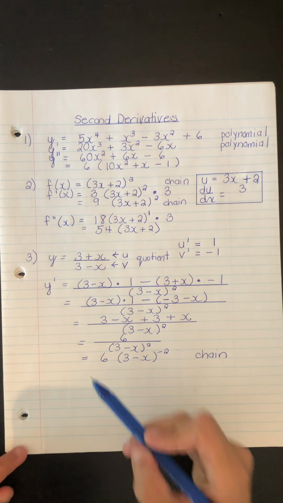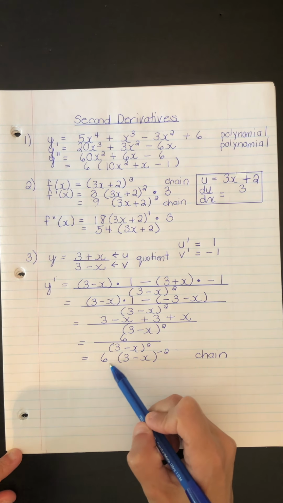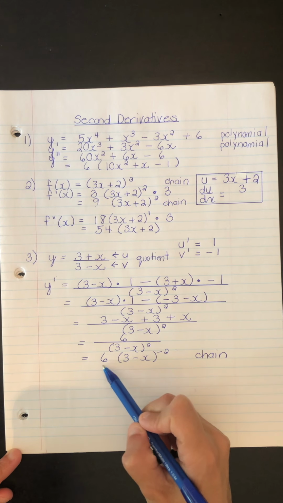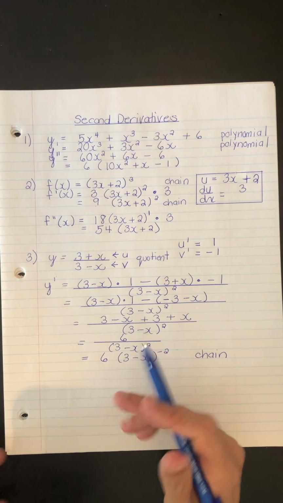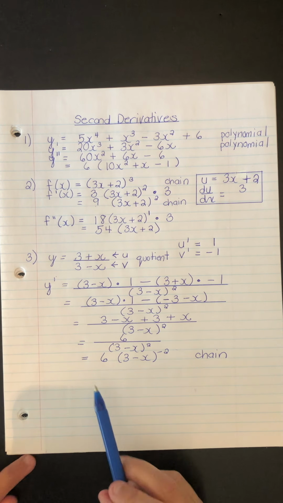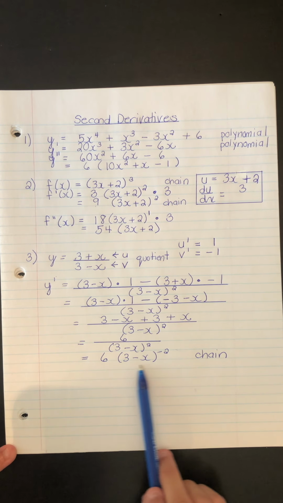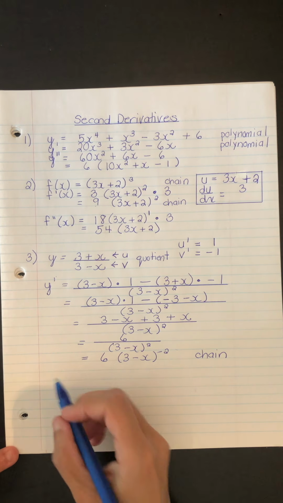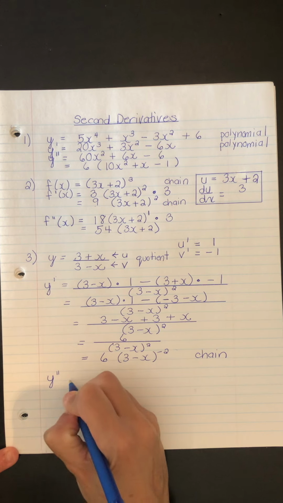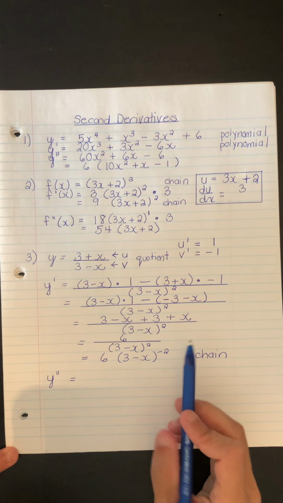If we used the product rule, we would have still u is 6 and u prime is 0, and that would work. But an easier way to do this is just now with the chain rule, since this is just a constant.